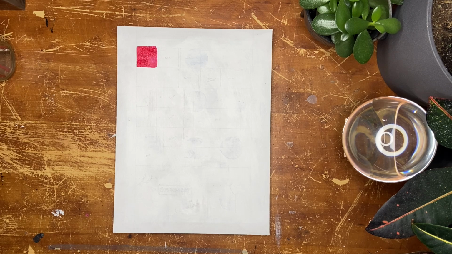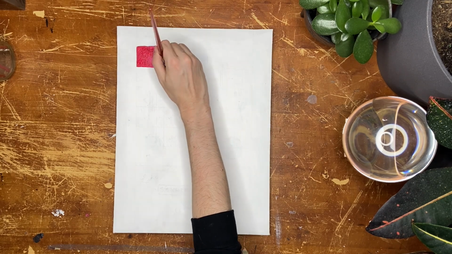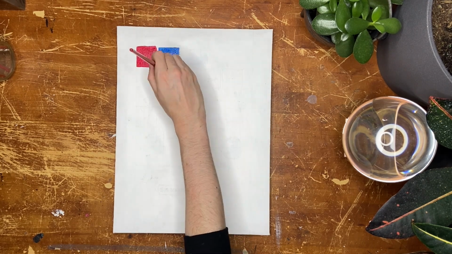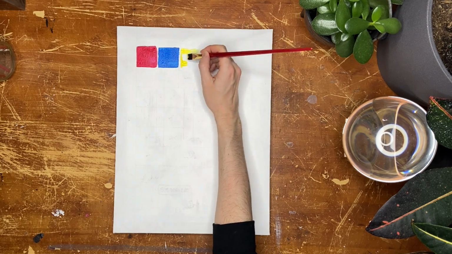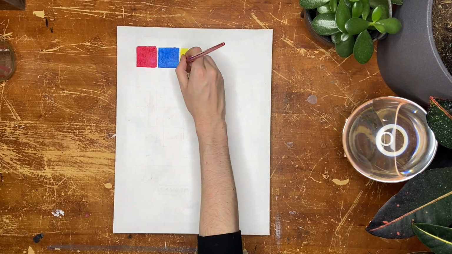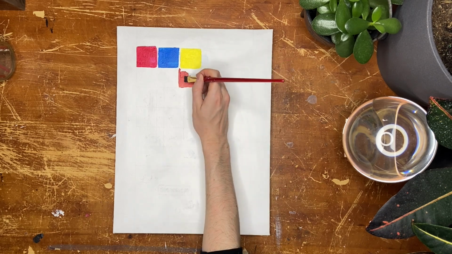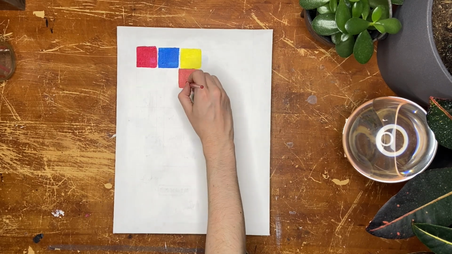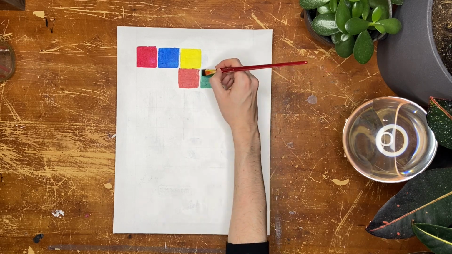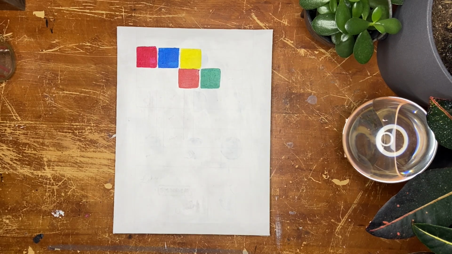Hue is basically a pure form of color. So if we look at our 6 primary and secondary colors, red, blue, yellow, orange, green, and violet, these would all be considered hues. Another way to think of hue would be as an origin color, or a color that is unaltered in any way.